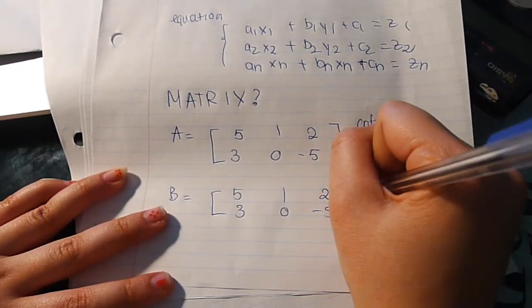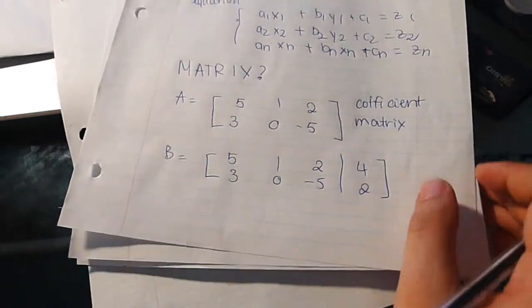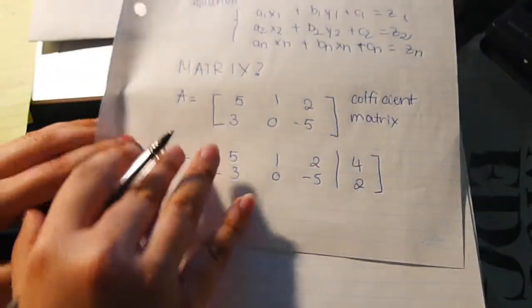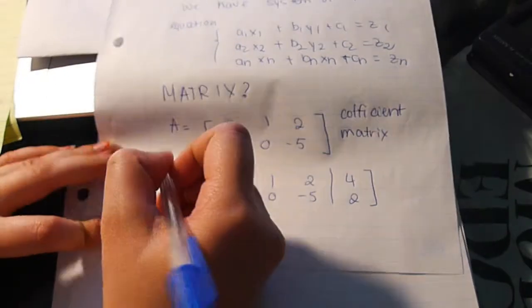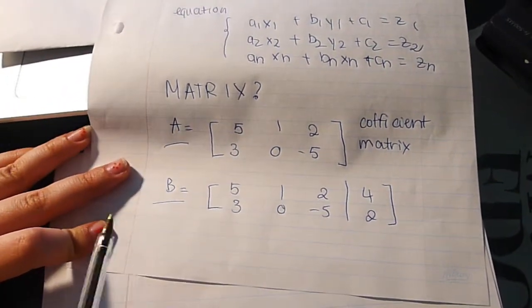We may have a straight line to make it clearer so you don't make a mistake. As you can see, we use A and B to define the name of the matrix.